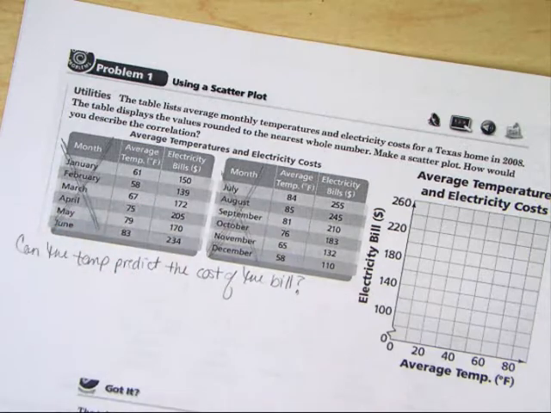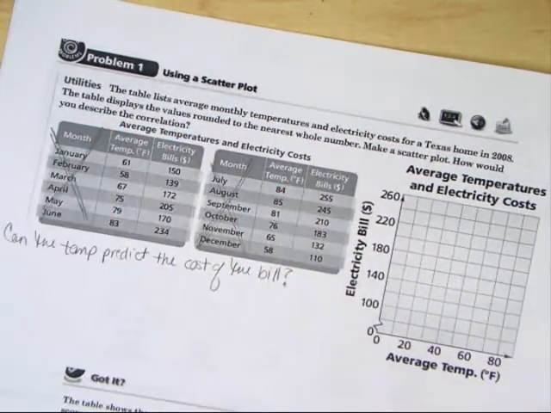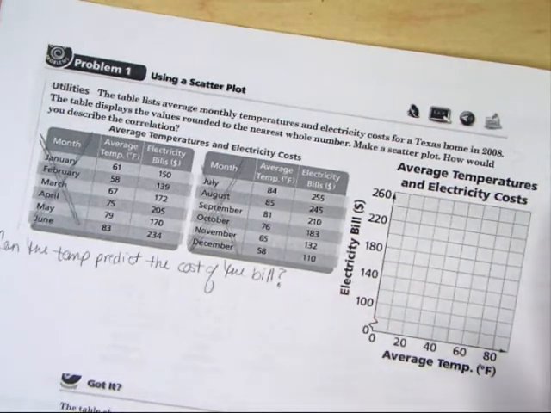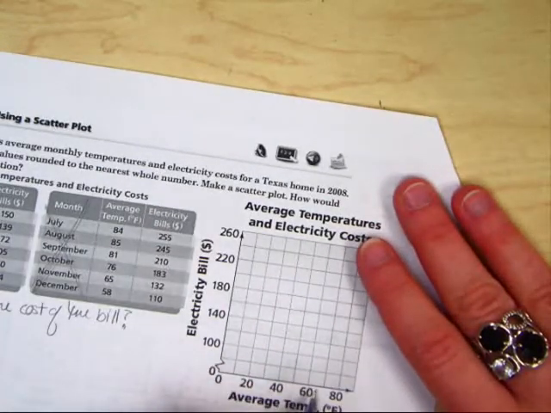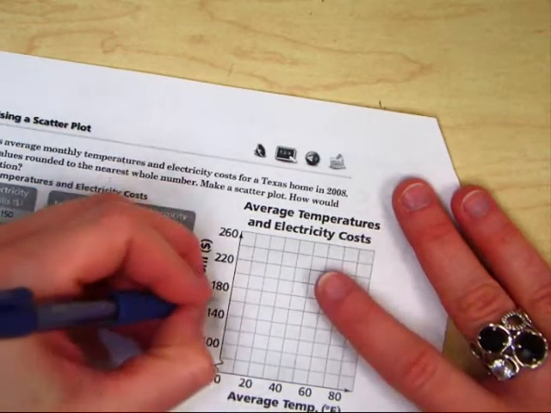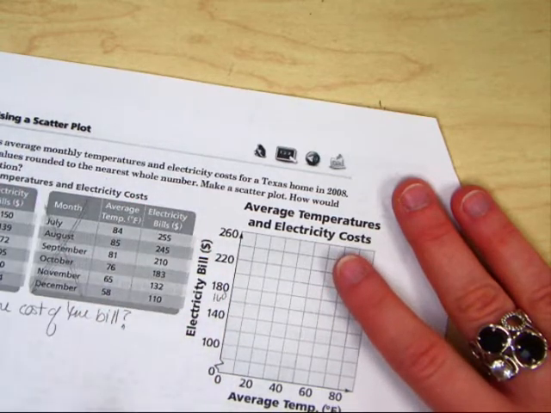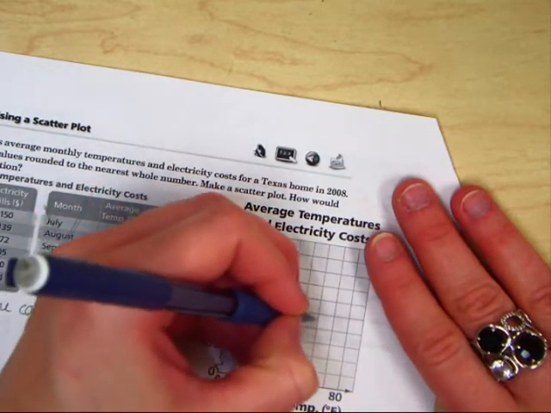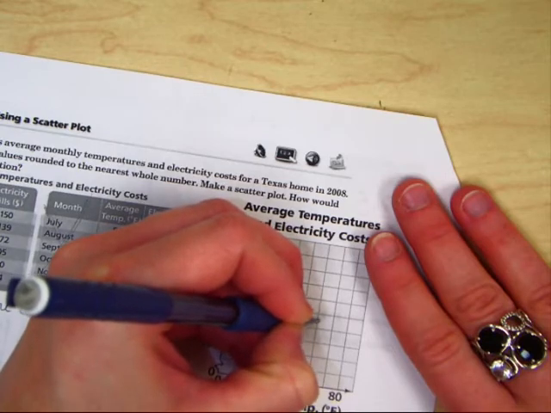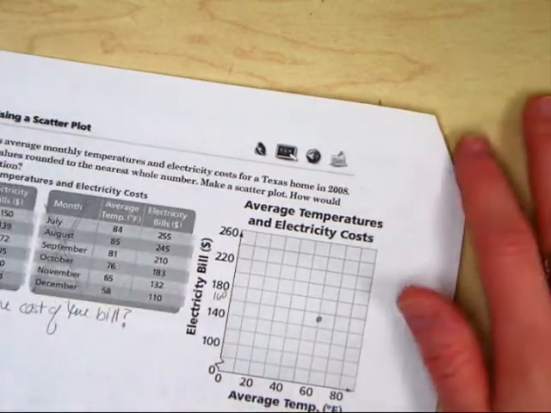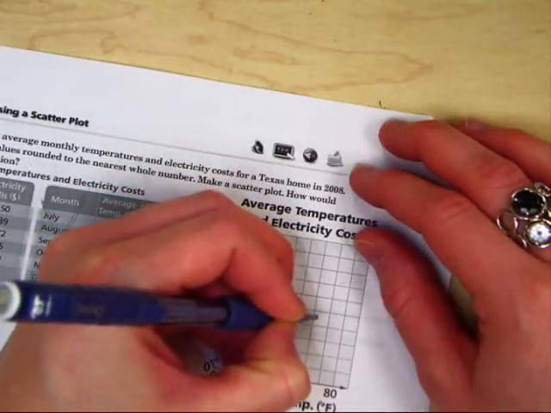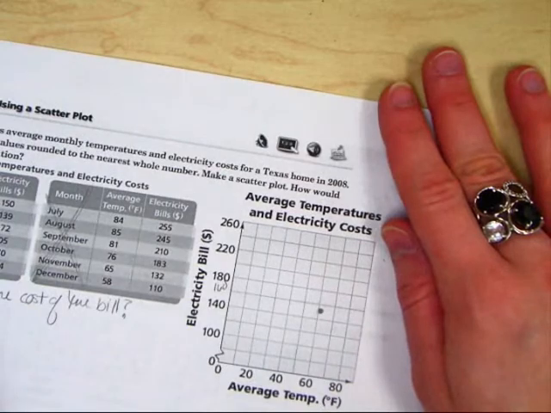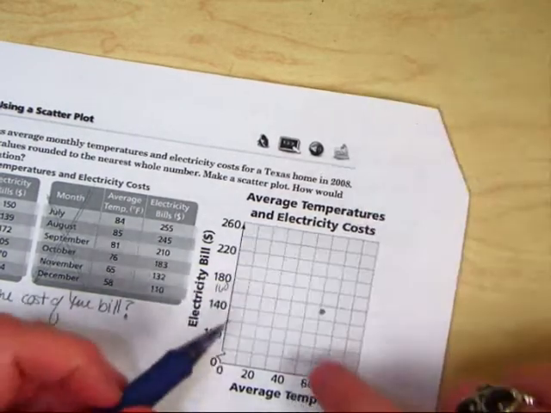So we're going to plot these and see, for this particular situation, and it's just for this particular situation, can the temperature predict the electricity bills? So let's plot 61, 150. Here's 60. Okay, this would be 160 here. So we got to go to 150. Okay, that's pretty good. Maybe move the dot over just a little bit. And they're not going to be perfect, but it's going to be as close as we can get. 58, 139.